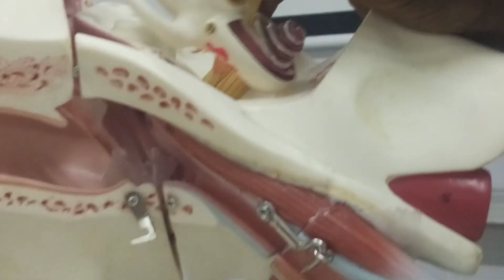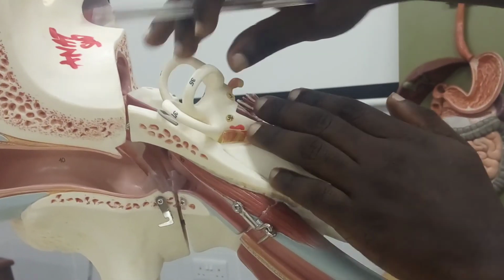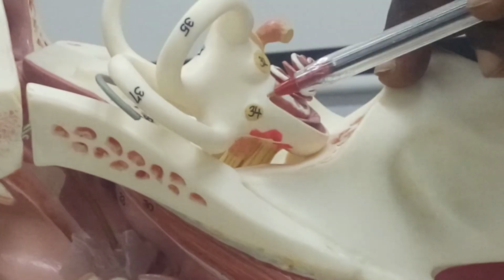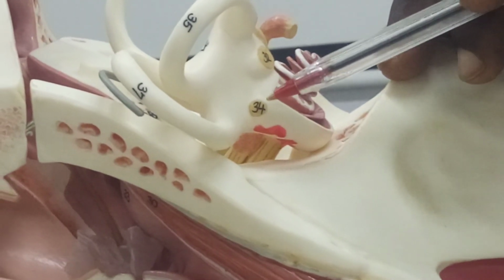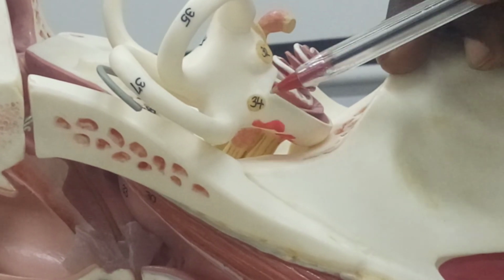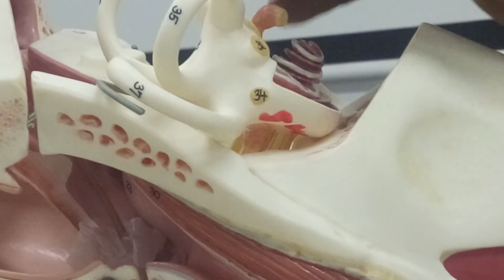Below that is a window known as the round window, the smaller one, and this round window prevents the rupturing of the cochlear duct, so that you prevent the scattering of the sound waves.